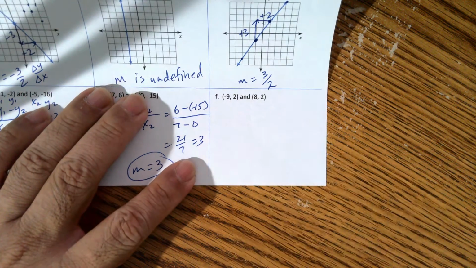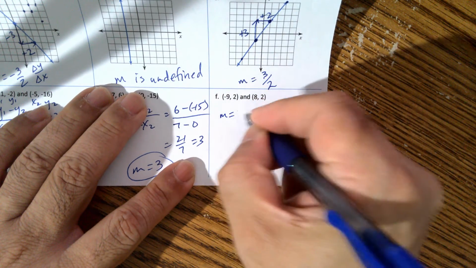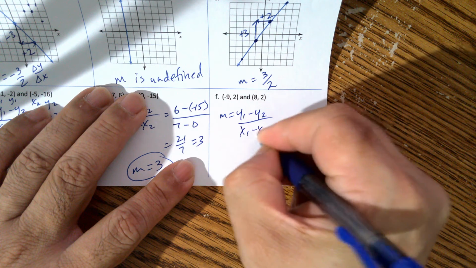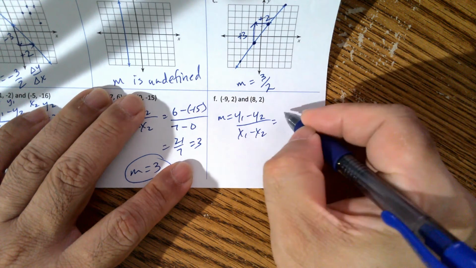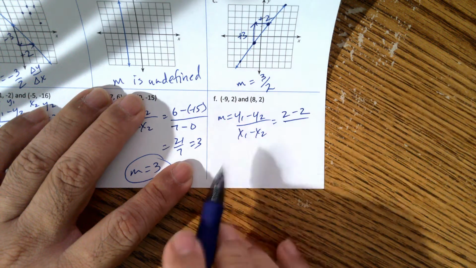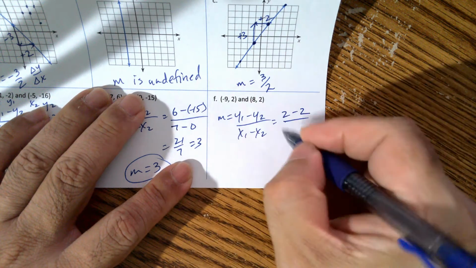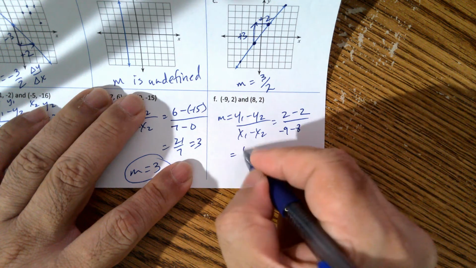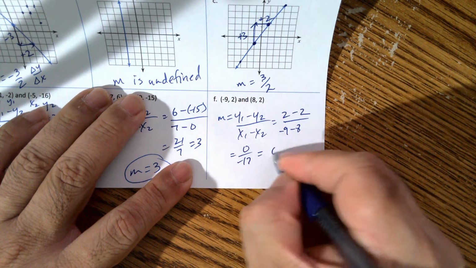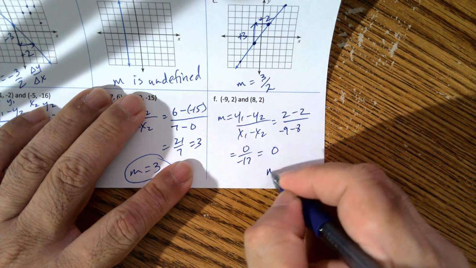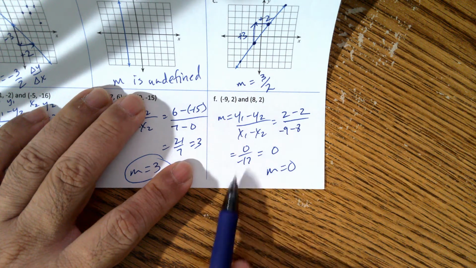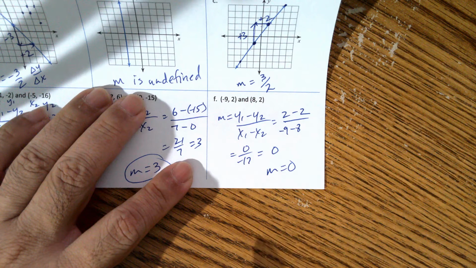All right, last example. The slope formula, y sub 1 minus y sub 2 over x sub 1 minus x sub 2. So it's 2 minus 2, right? The y's are the same. And negative 9 minus 8. So that's 0 over negative 17, which equals 0. When it's 0 in the numerator, it's just 0. If it's 0 in the denominator, it is undefined.